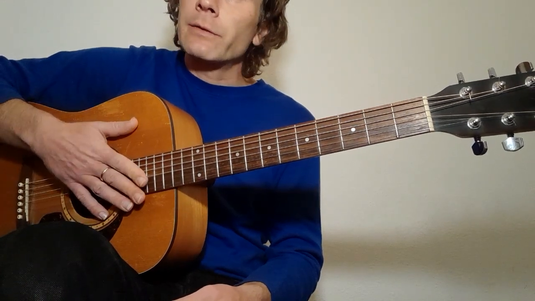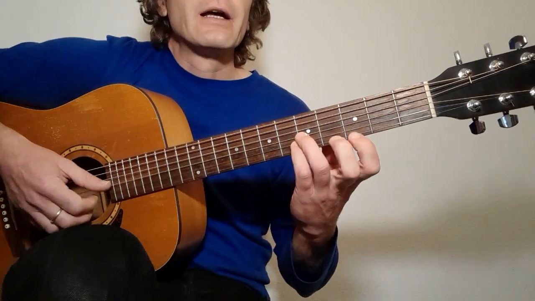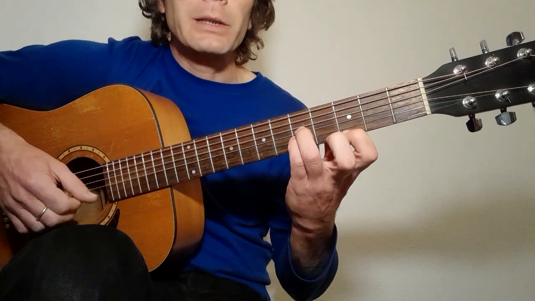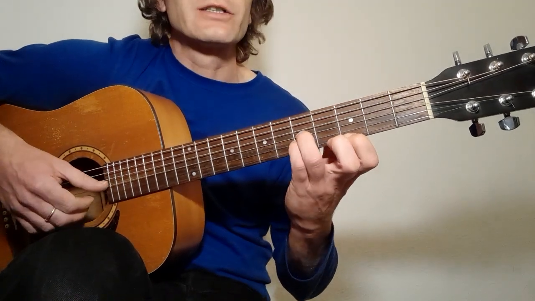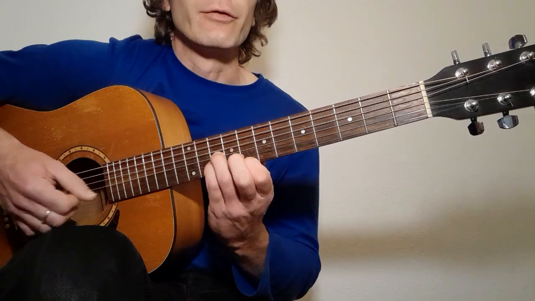Okay, so let's talk about the minor. Hang on, I've already done that, haven't I? Yeah, I've done the minor and the inversions. So that's just going along the neck. If we want to play safe, let's say our chord progression is C to D minor to E minor to F.